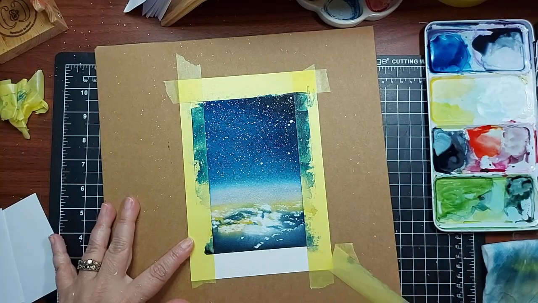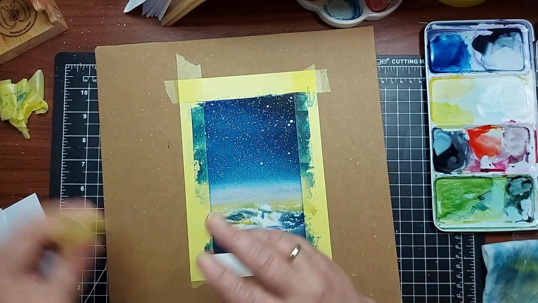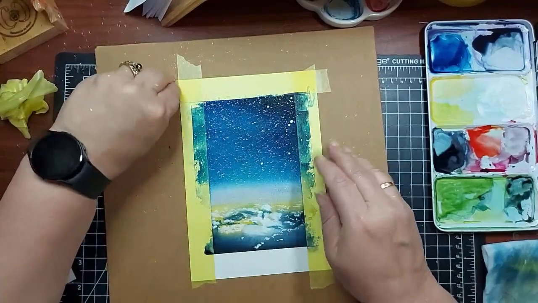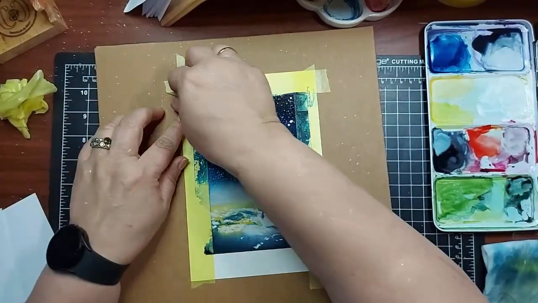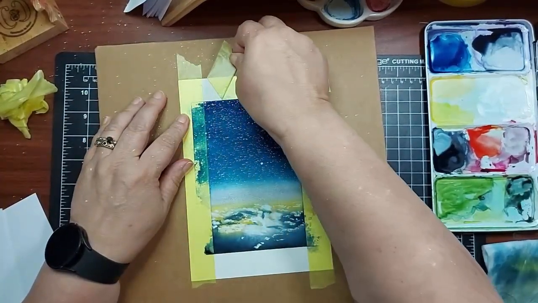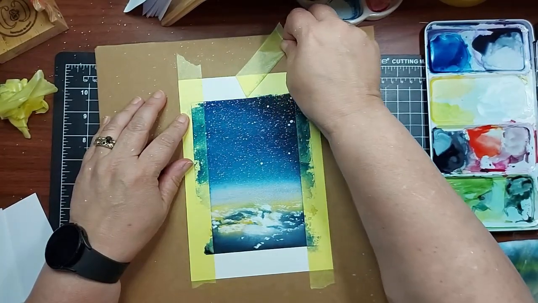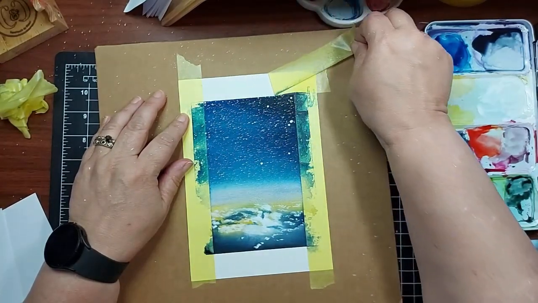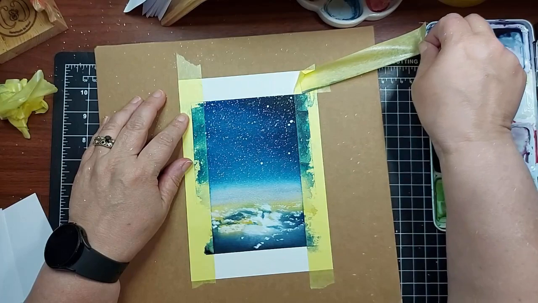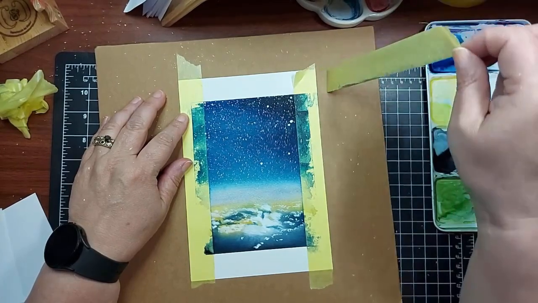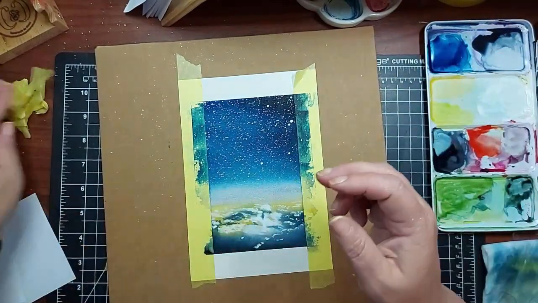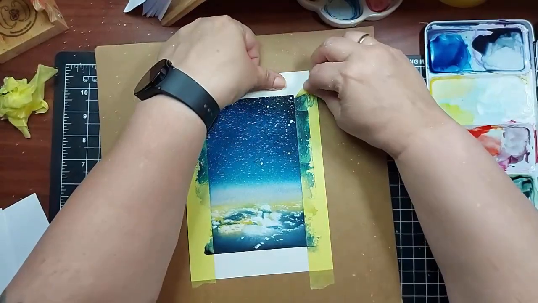But of course it looks the best when the tape comes off. Huh. It's honestly my favorite part.